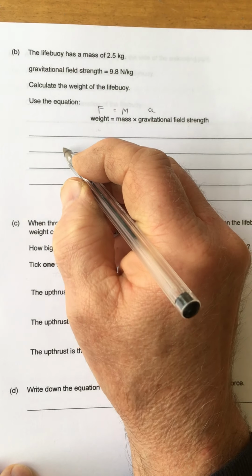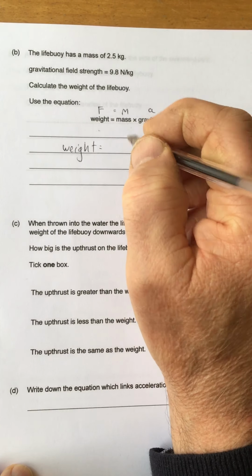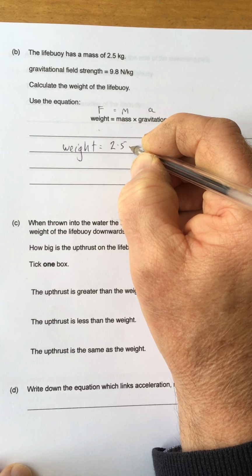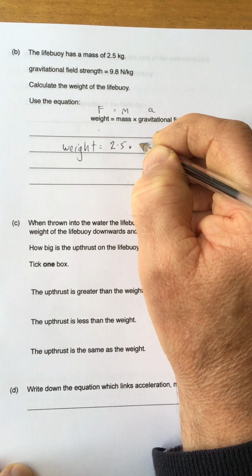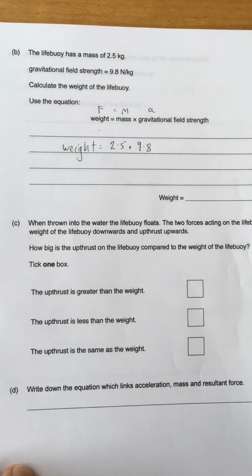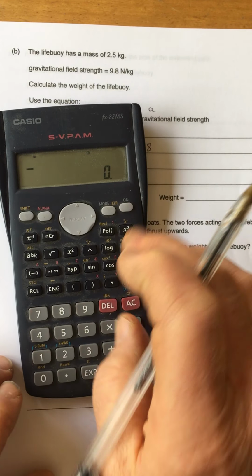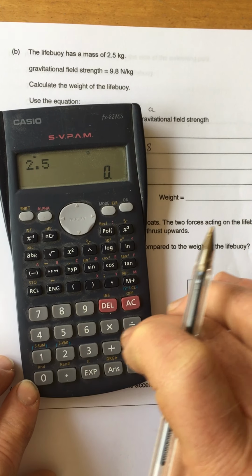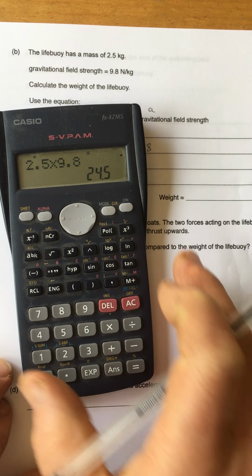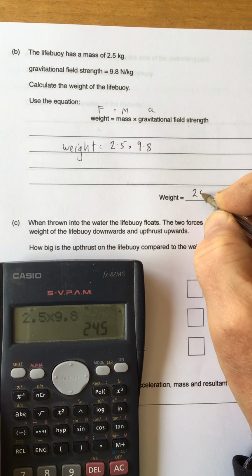I'm given the mass, so I write here, weight equals. Several of you would simply write down scribble numbers. It looks like a child of 3 has been just let loose on the page. You formally write it out like that, and then get your trusted calculator and do your 2.5 times 9.8. I'm actually going right through this with you, 24.5, just to prove where these things come from. And put the answer down there.